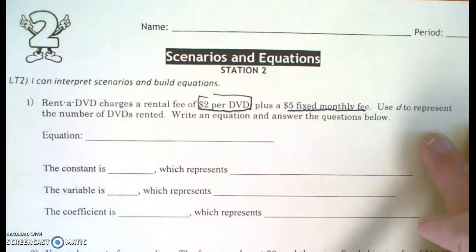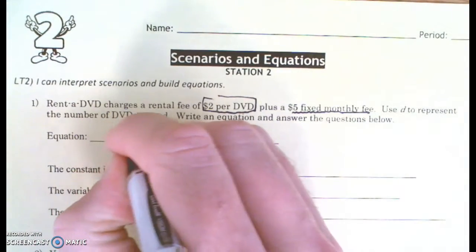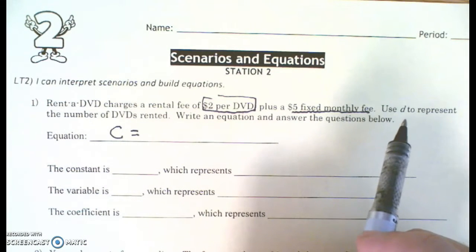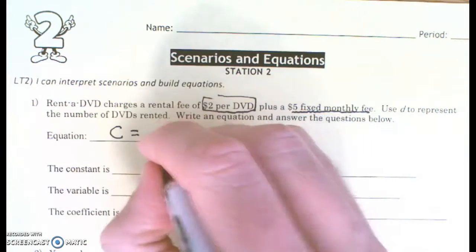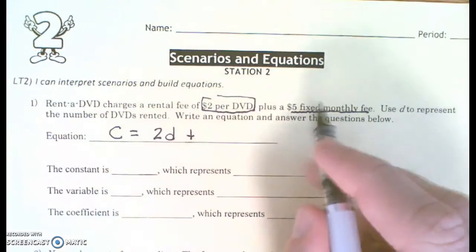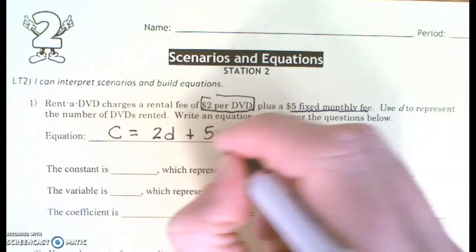So we're dealing with costs. So we're going to have C for cost equals, and this one we're dealing with DVDs. So your cost depends on how many DVDs you buy. So we know that it's $2 per DVD plus the $5 for the fixed fee every month.